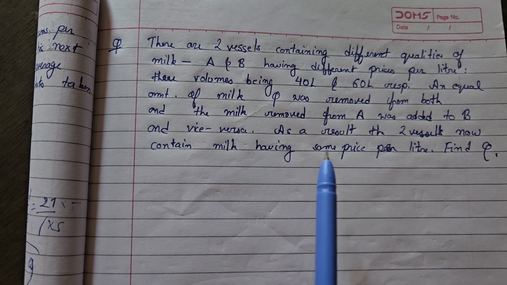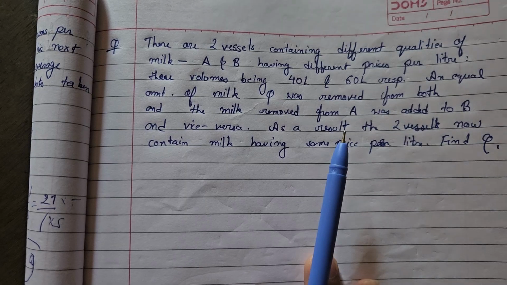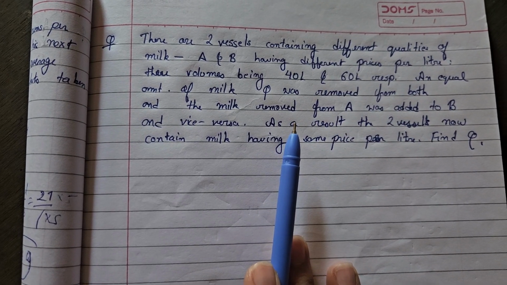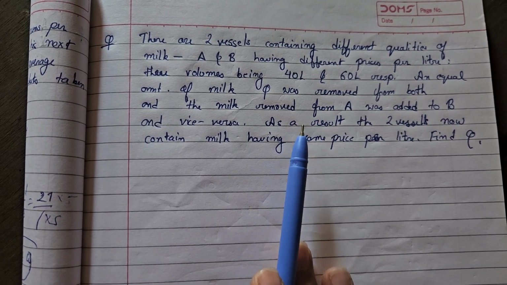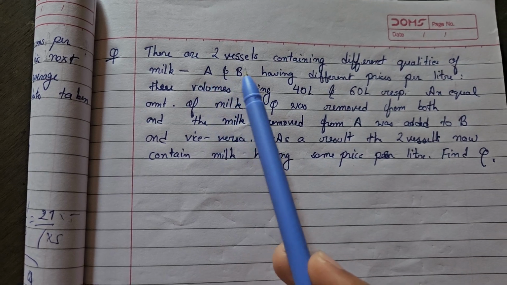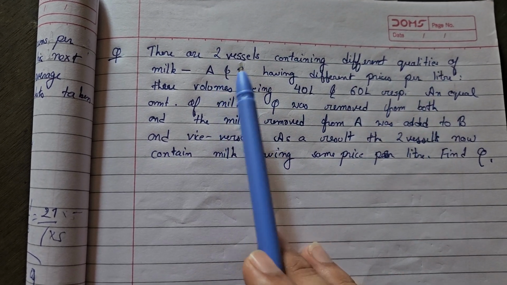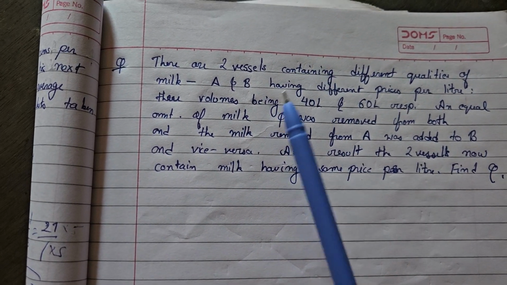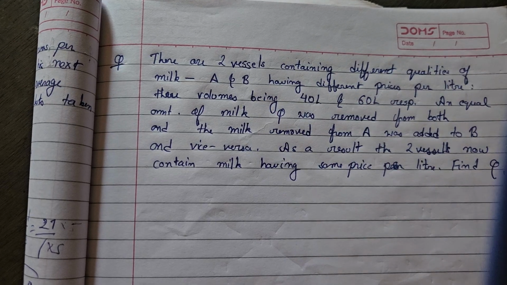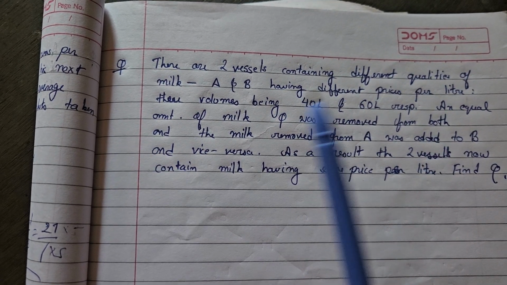So this problem is a very good problem from the mixture and alligations topic for your CAT 2026 examination. Now the problem says there are two vessels containing different qualities of milk, A and B, having different prices per liter. So there are two vessels that have different qualities of milk.